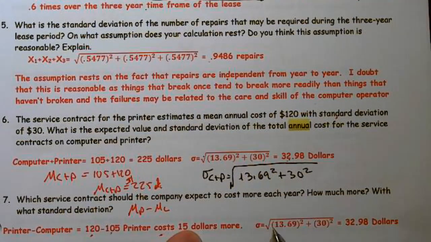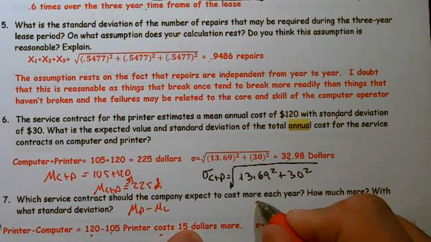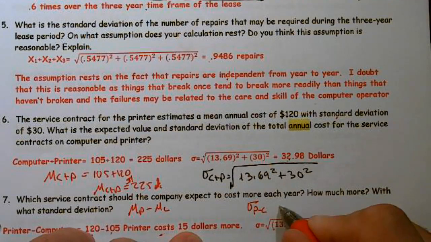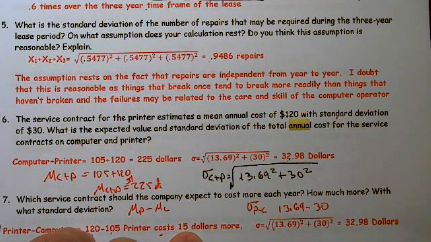But with standard deviations, when they ask for the standard deviation of the printer minus the computer, I can't subtract them directly. I can only add them, and so I combine them as a variance, and I end up with 13.69 squared plus 30 squared. Because once again, they're saying this is what we want you to do, but we can't subtract them. We have to add them, and we can only work with them as variances. So we have to square them, and then we take the square root of them.